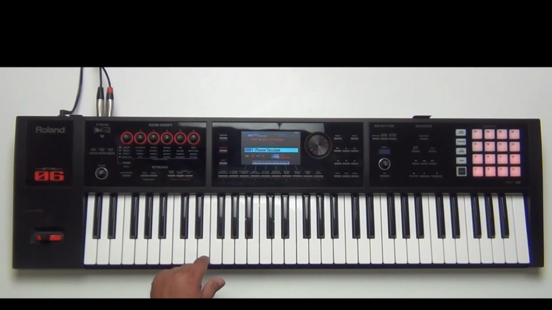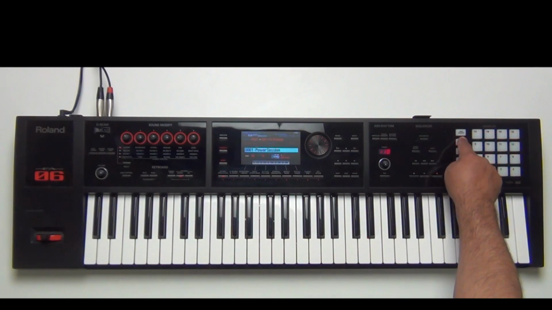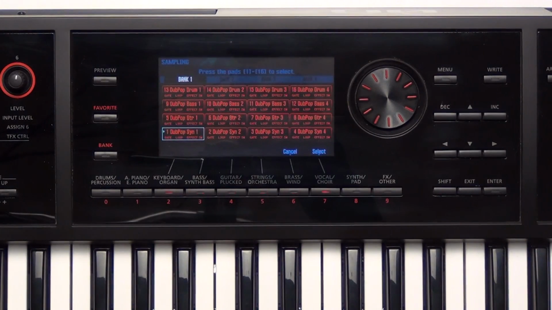So now that I have my drum kit selected and we're going to work on the bass drum and the snare, I'm going to press the sampling button inside the pad section. So press sampling, and there we see all my pads and all the different samples that are currently on there.